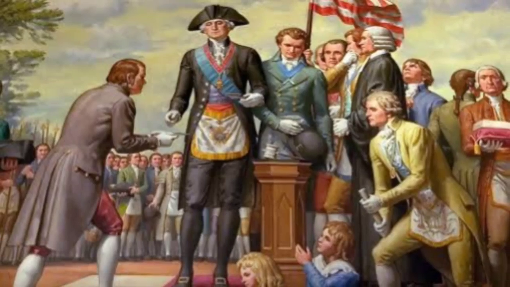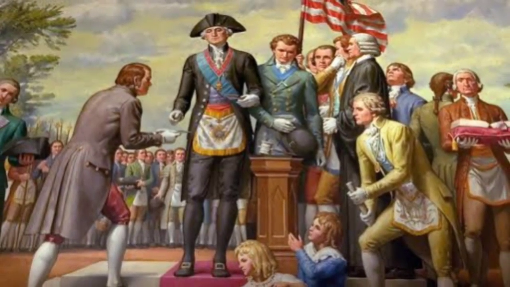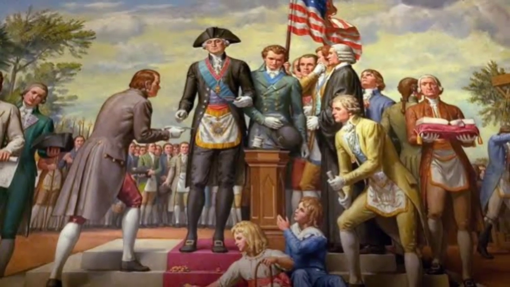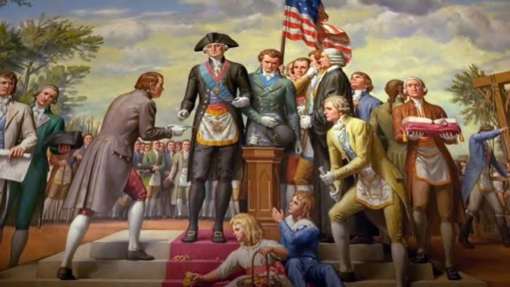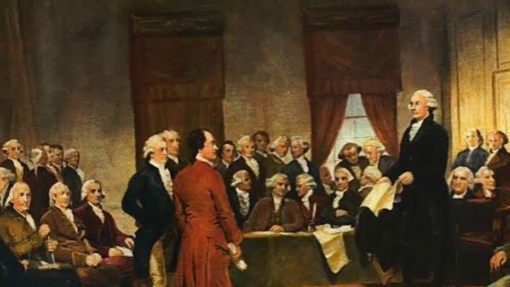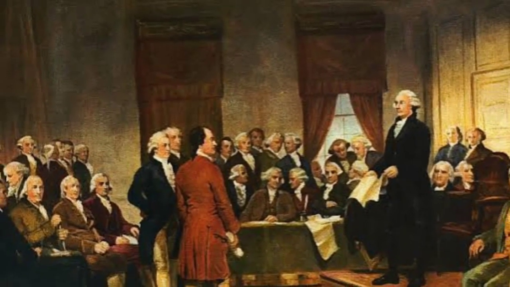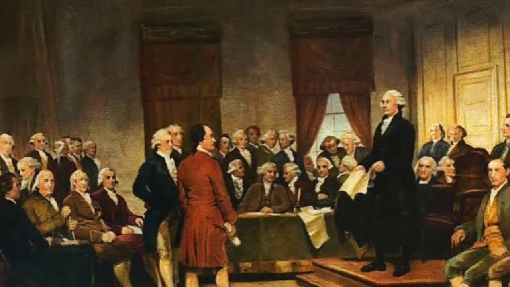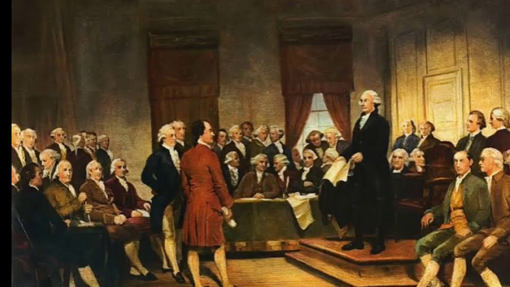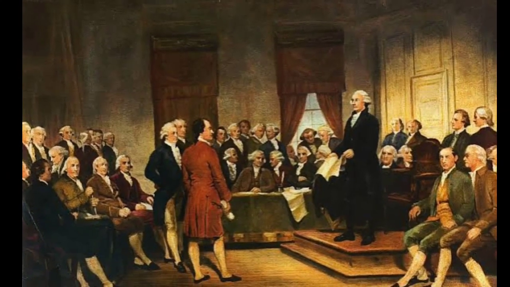Domestic policies and challenges. Washington's presidency faced several domestic issues. 1. Hamilton's financial plan. Alexander Hamilton proposed a comprehensive financial plan to stabilize the nation's economy. Key components included the federal assumption of state debt, the creation of a national bank, and the implementation of excise taxes. While the plan faced opposition, notably from Thomas Jefferson and James Madison, it was largely enacted and helped establish the nation's financial stability.